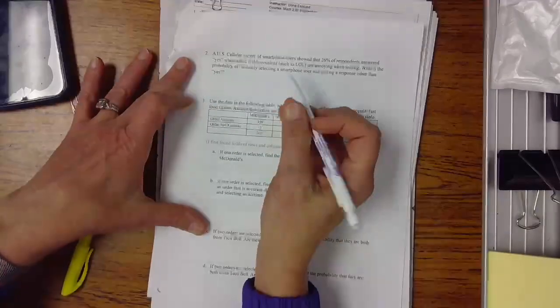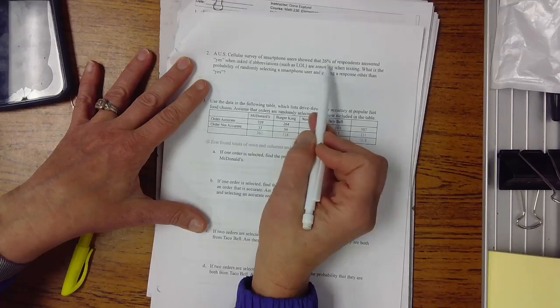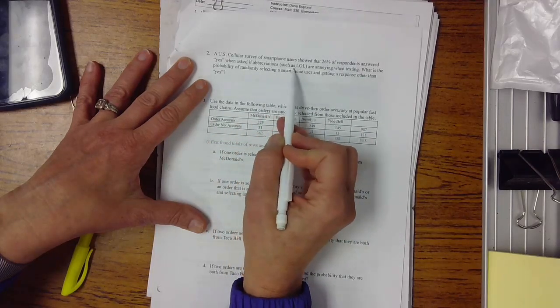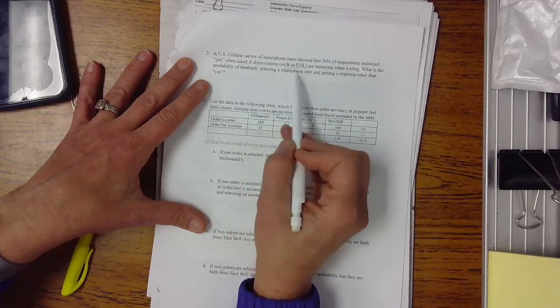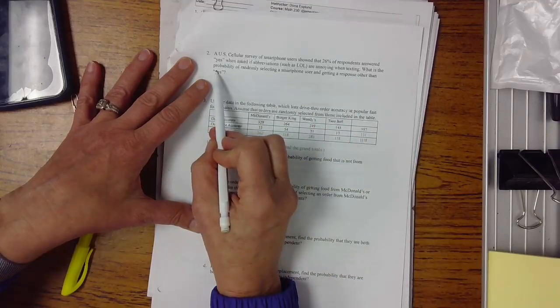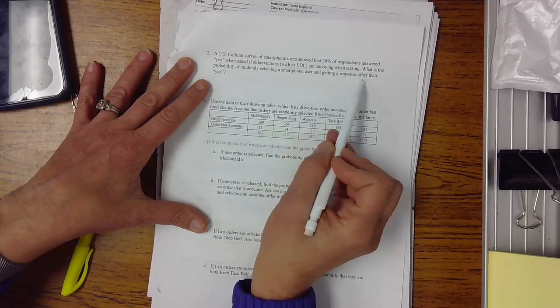cellular survey of smartphones showed that 26% of the respondents answered yes when asked if abbreviations such as LOL are annoying when they're texting. I think these are probably the older Americans would be my guess, but what is the probability of randomly selecting a smartphone user and getting a response other than yes?